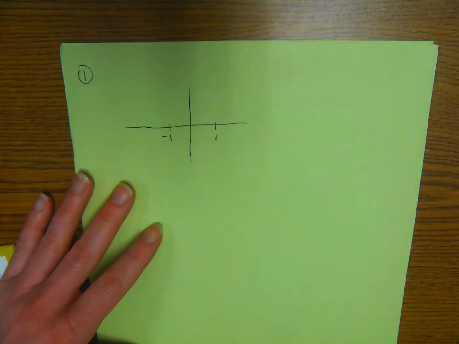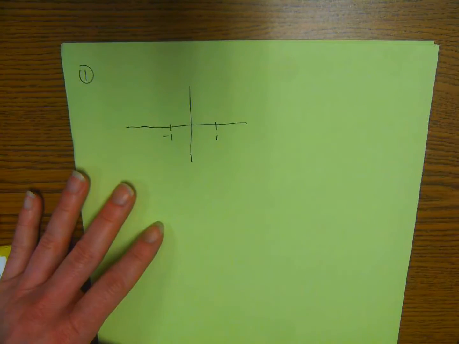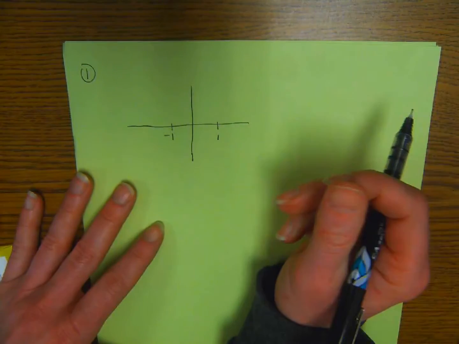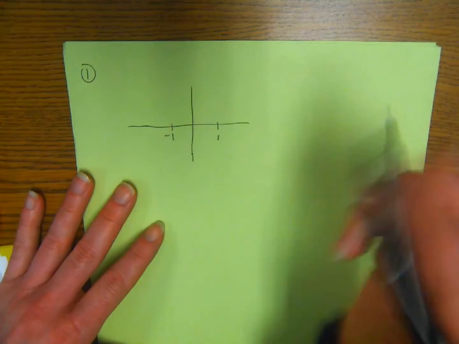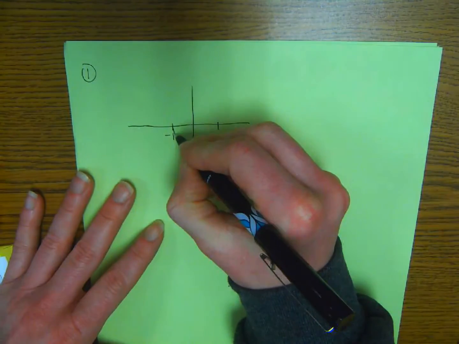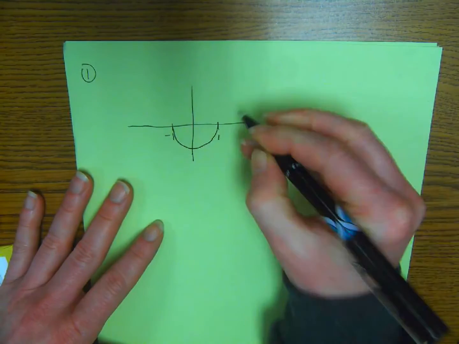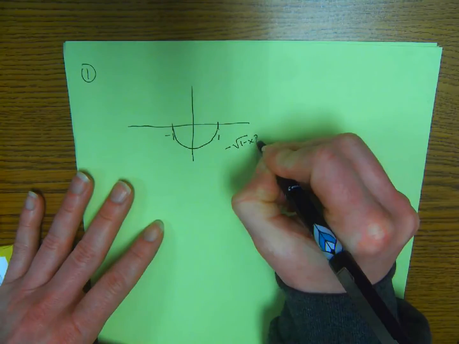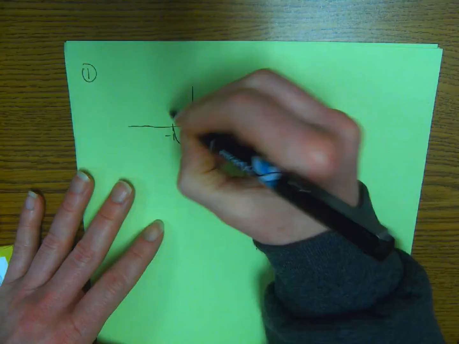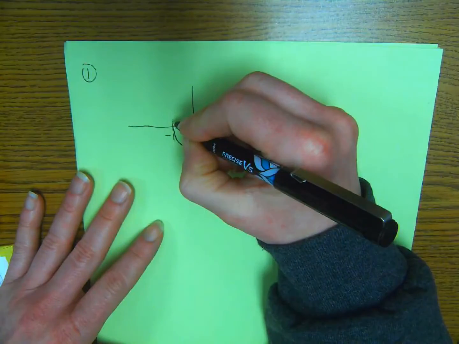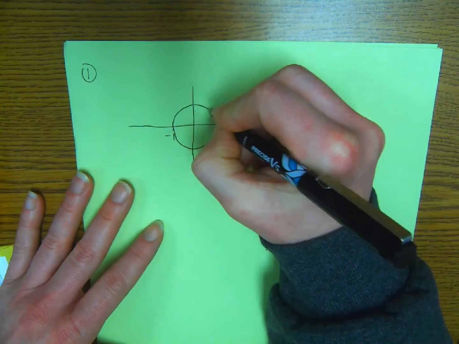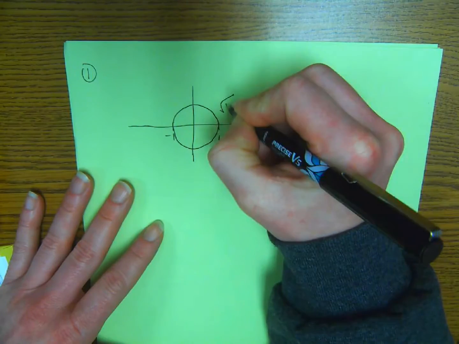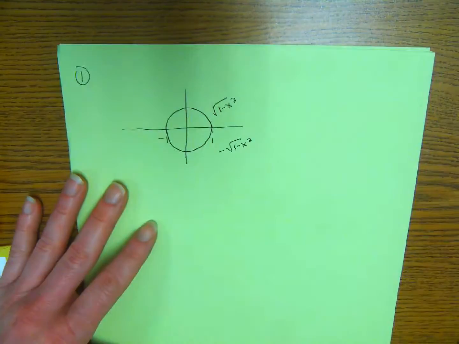The cross sections are perpendicular to the x-axis and they run from the semicircle this way, which is the equation -square root of 1 minus x squared, and then the semicircle this way, so that would be positive square root of 1 minus x squared.